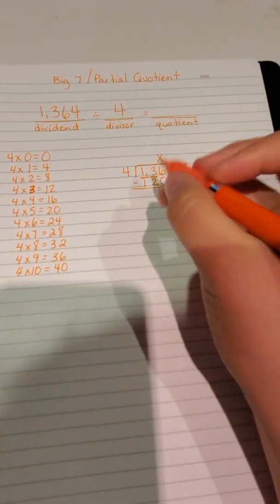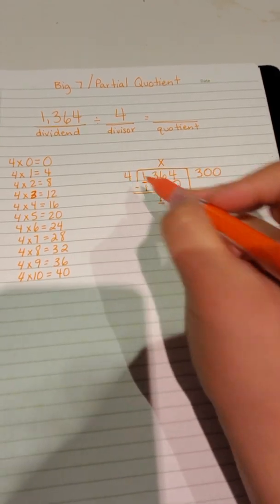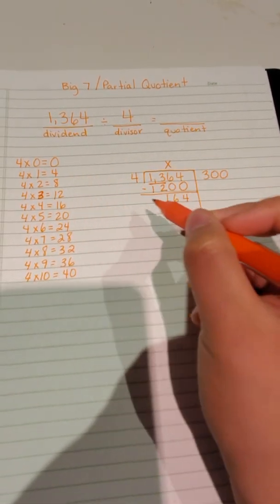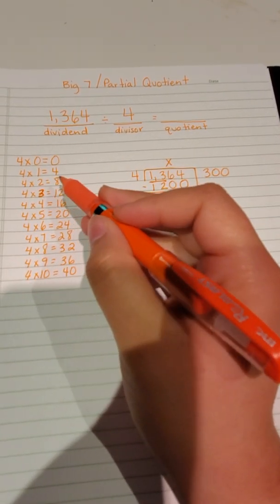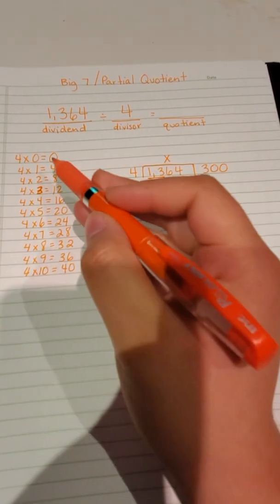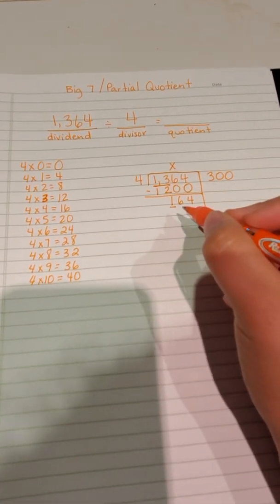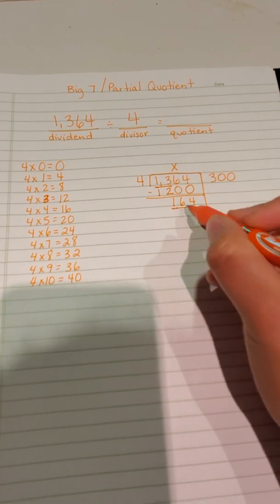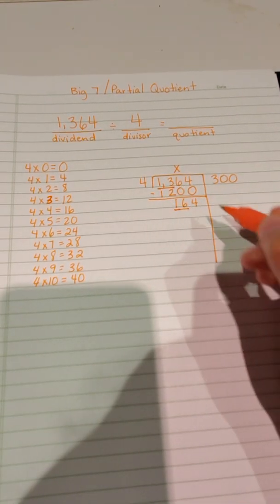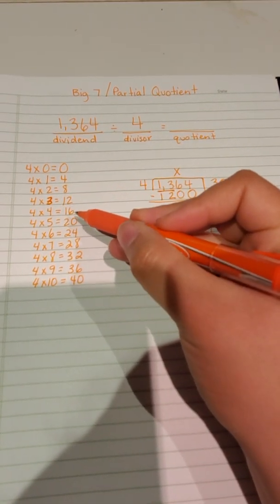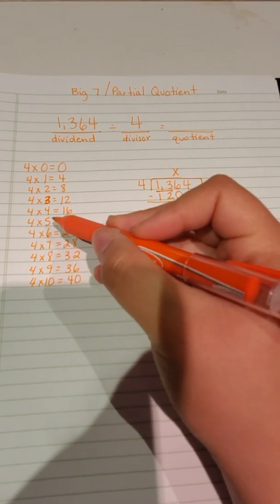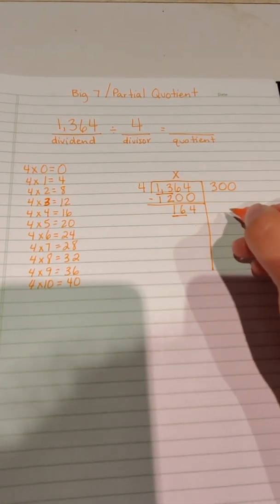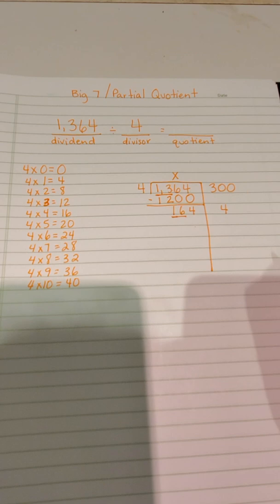Now I start all over. I have 1 divided by 4. You're right, I can't do it because 4 times 1 is already 4. So it has to be 0. So now I come over to the next place value. 16 divided by 4. 16 right there. That's times 4. I bring over my 4.